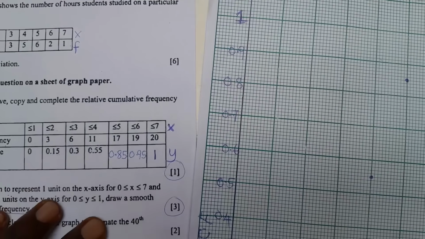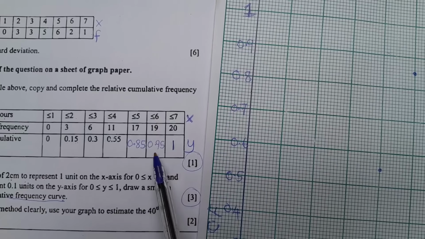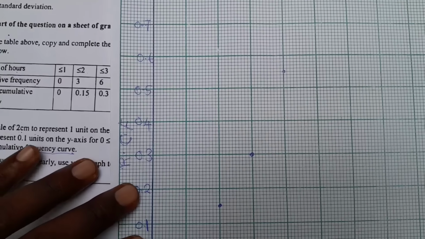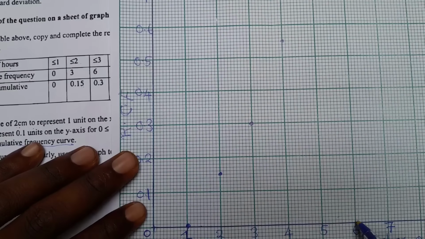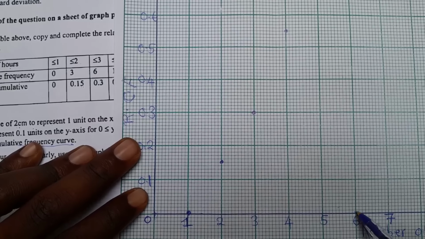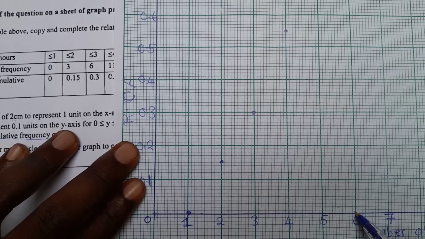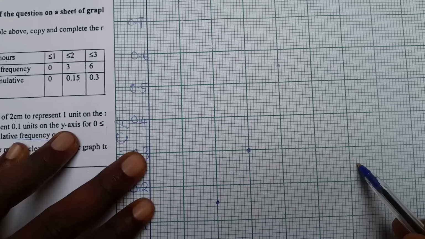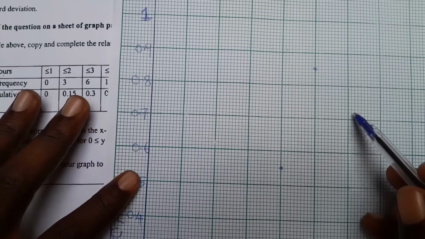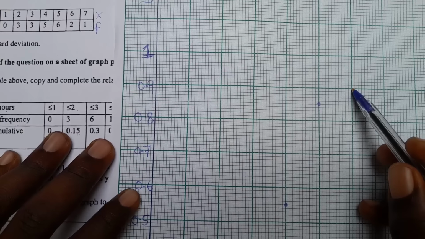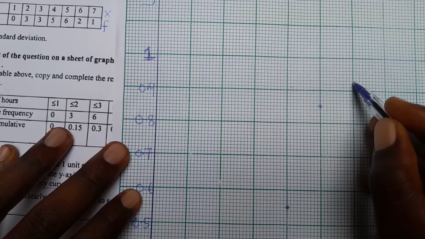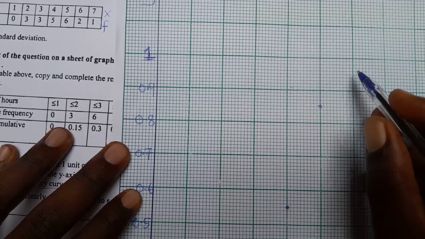Then what is the other one? The other one is 6, 0.95. So 6, where is 6? 6 is here. This is where 6 is. Then I go where 0.9 is. Then 5 small boxes. I count 5 small boxes. 1, 2, 3, 4, 5. Just there.